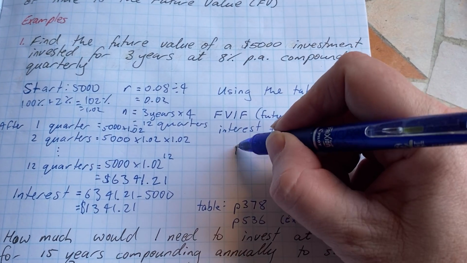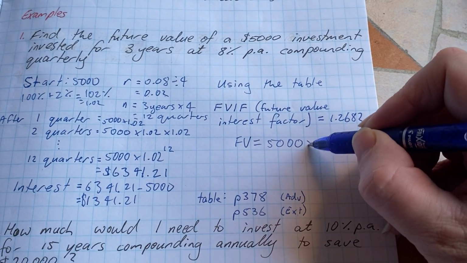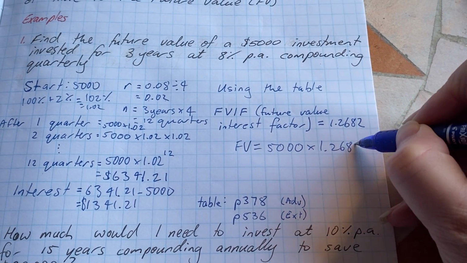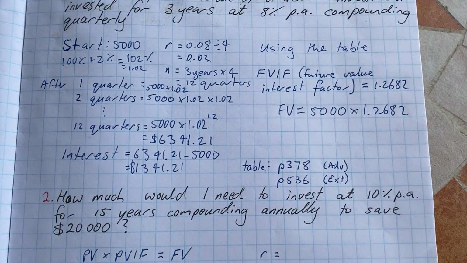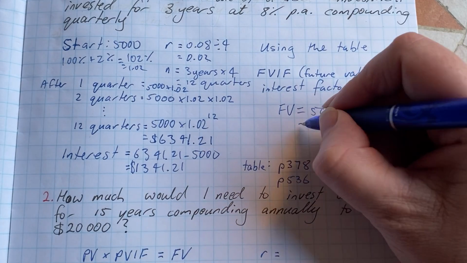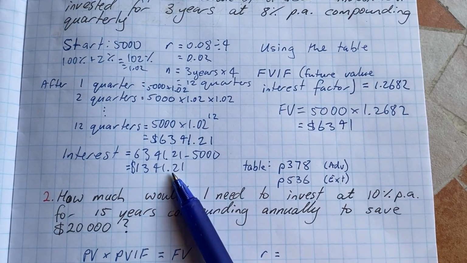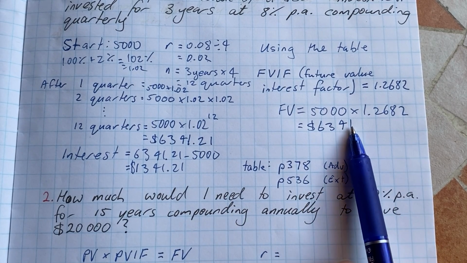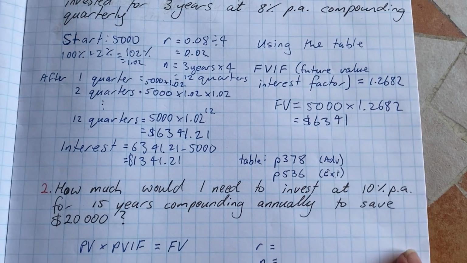So to find our future value, we just do our 5,000 times our 1.2682. Now, you don't actually get the exact same answer because of that rounding. You do get the answer 6,341. So you're missing that 21 cents just due to the rounding. Here are the page numbers for that table.